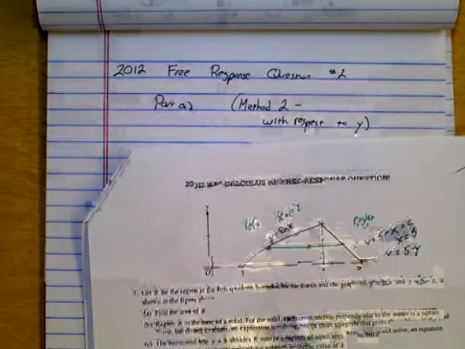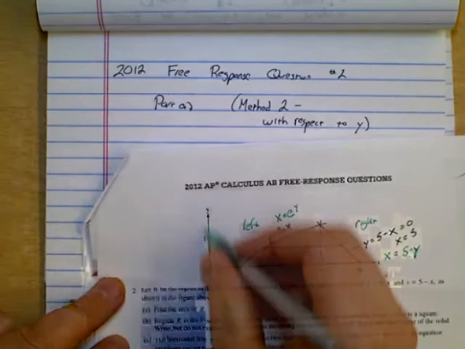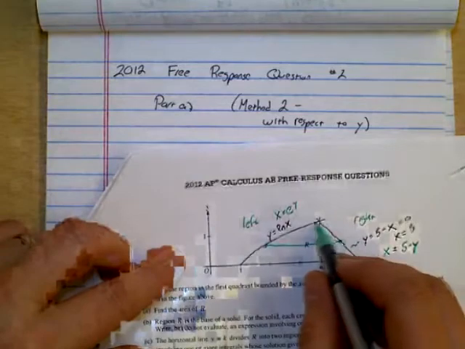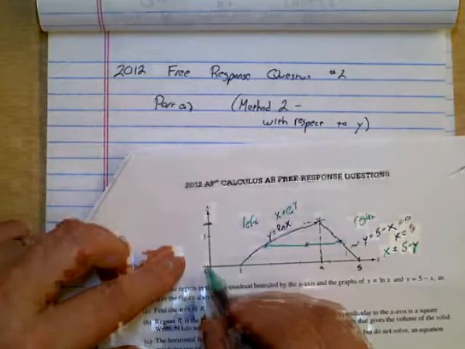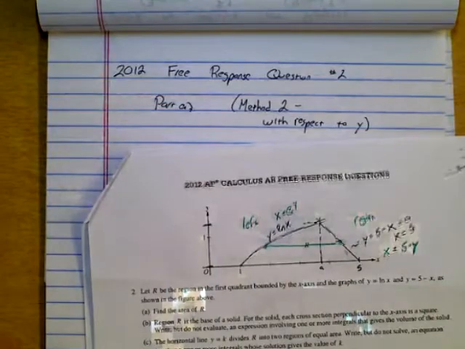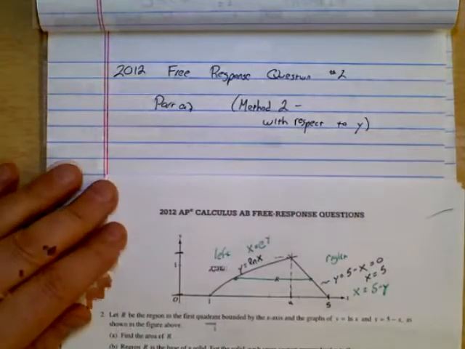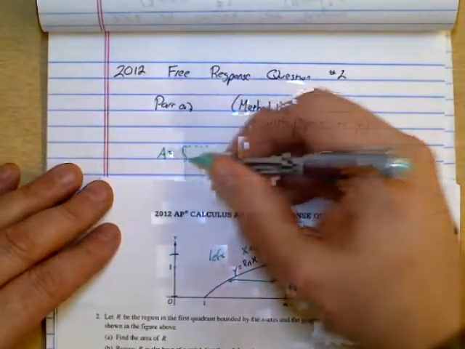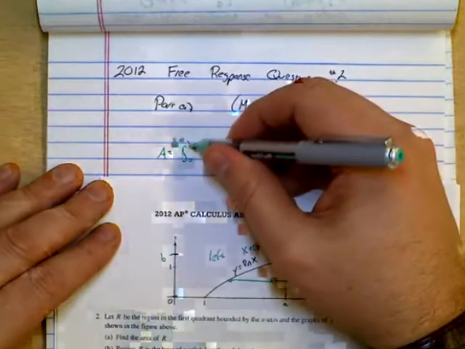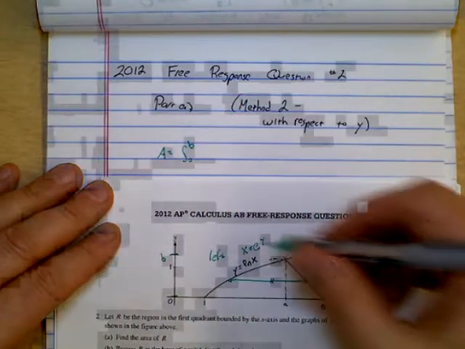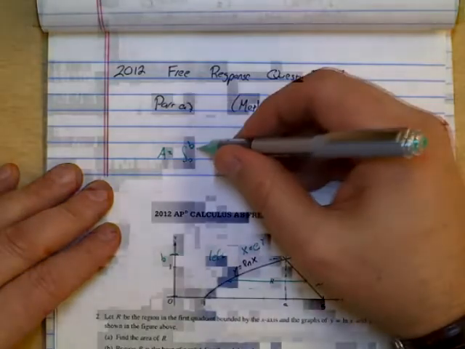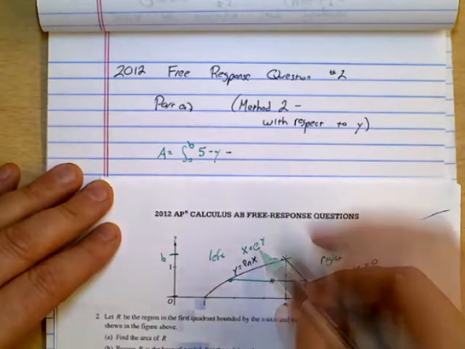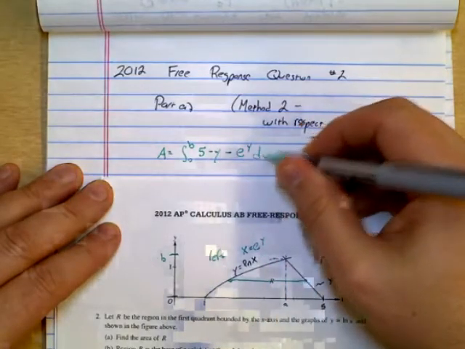Then the other thing that we'll need is, since the integration is proceeding with respect to y, so we're going to have our elemental areas going this way, we need to know the y coordinate where these points intersect instead of the x coordinate. Then I could really just go ahead and write a rudimentary integral, which is that the area is equal to the integral from 0, let's call this b now, the integral from 0 to b, and I'm going to do the right curve minus the left curve. So it will be 5 minus y, minus my right curve, my left curve, which is e to the y, and that's with respect to y.